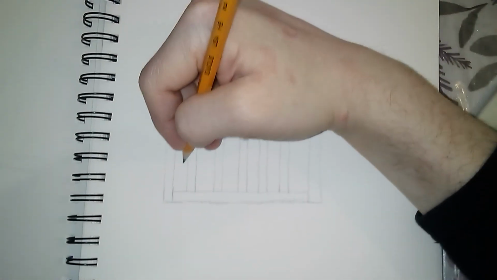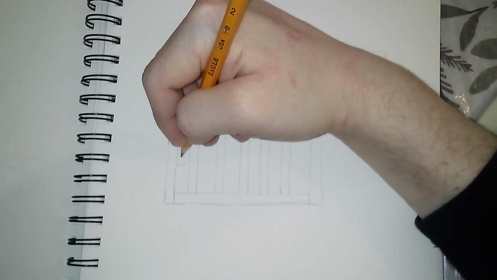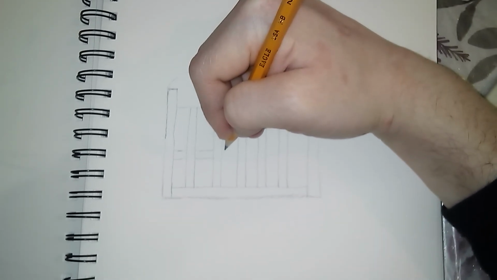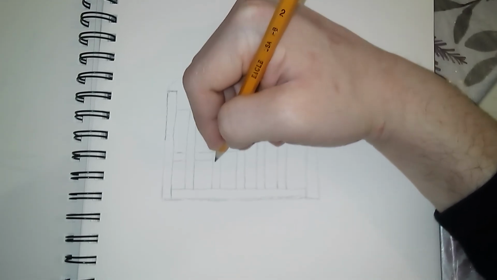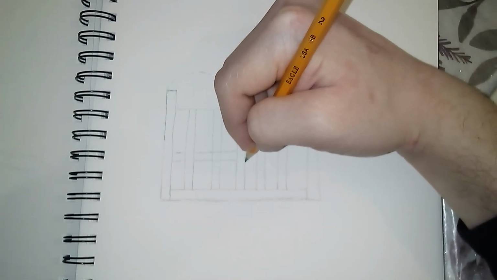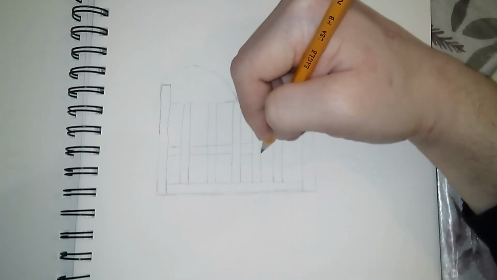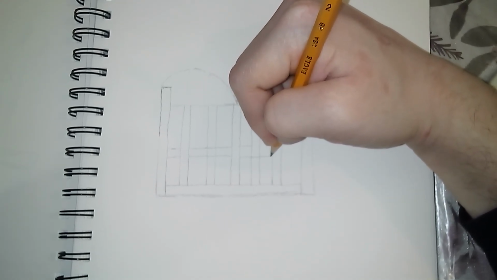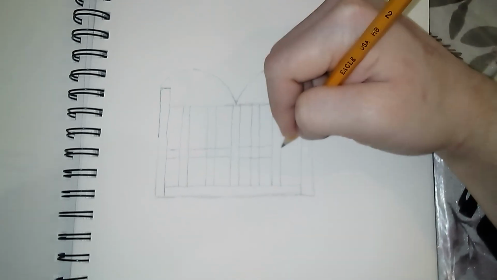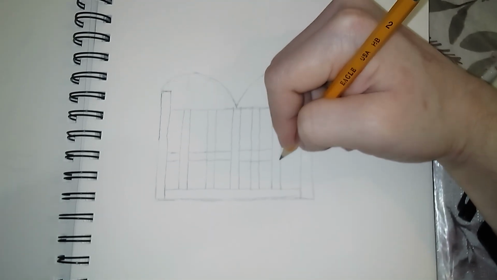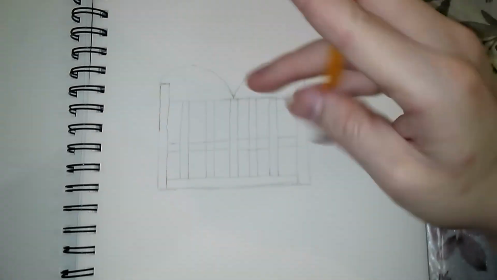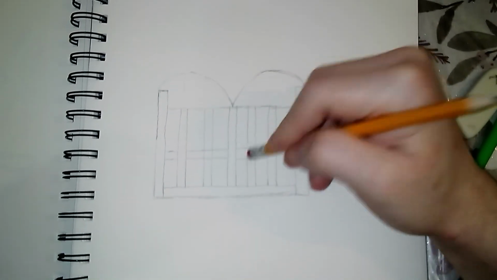So, needless to say, I'm honestly just going to go ahead and finish up this section right here, how I'm designing it. Don't worry. And then I'm going to do that.